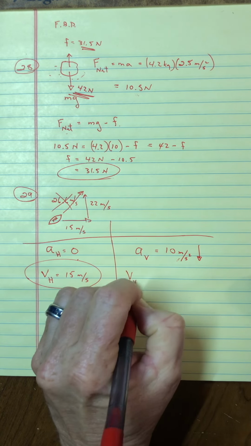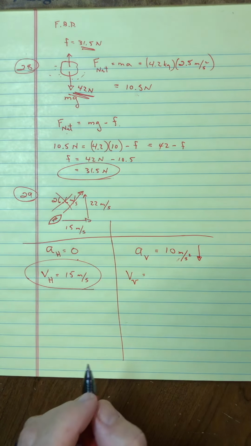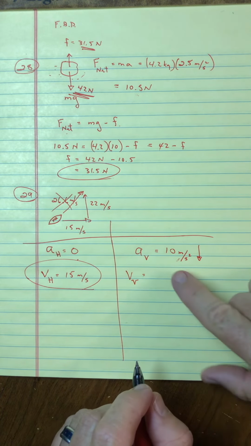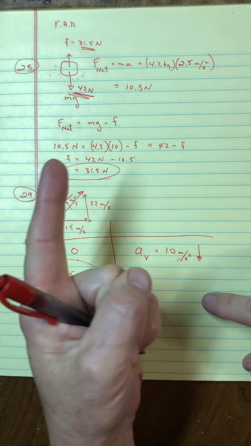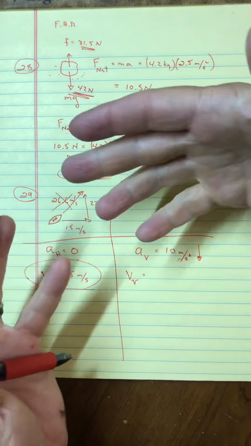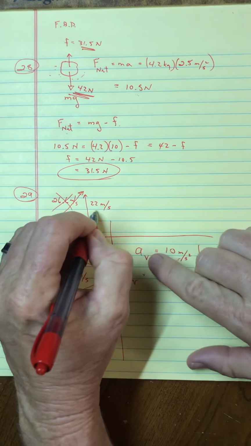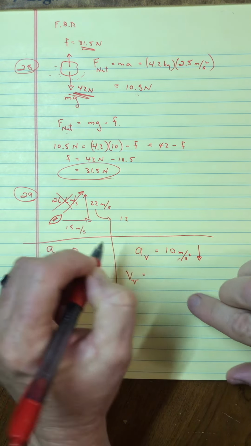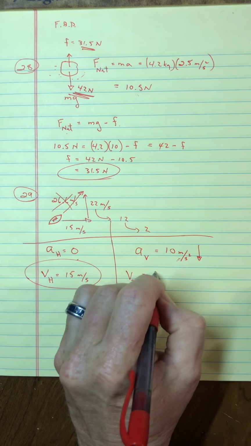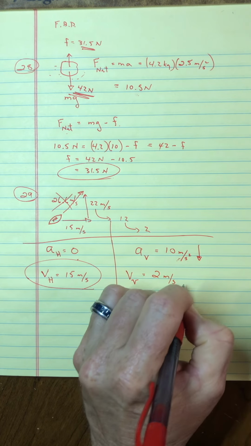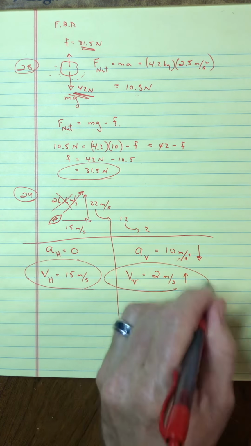The other one then is what is the velocity in the vertical direction? And so we know the acceleration is supposed to be 10. Now, if it's going up and the acceleration is down, that means it would slow it down. So 1 second later, we would take 10 away from this, so we would be at 12. And a second later, we would take another 10 away from it, so we're at 2. And we're still going up.